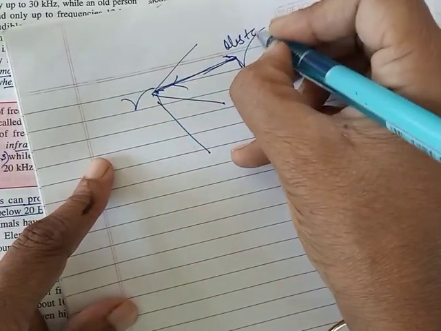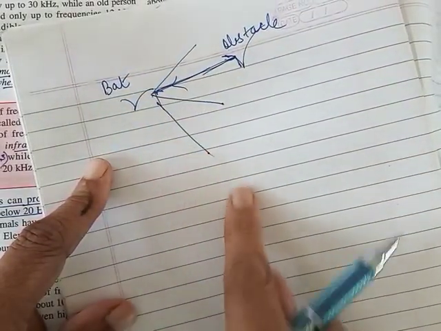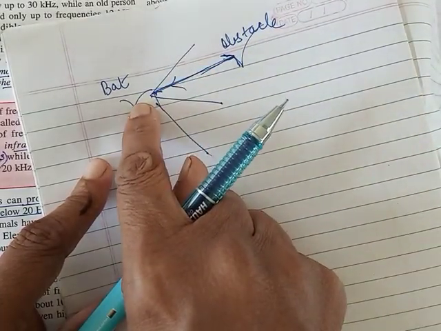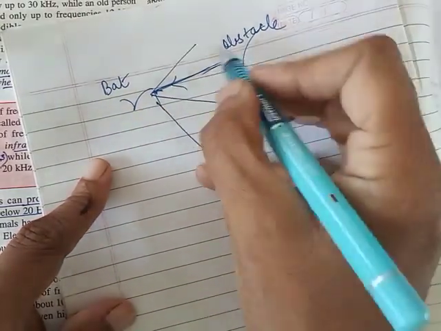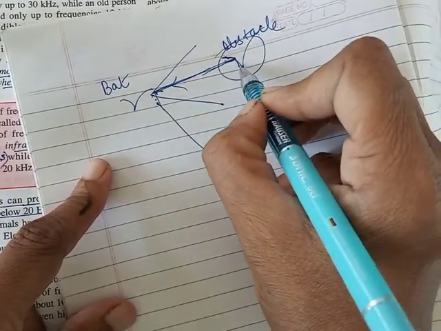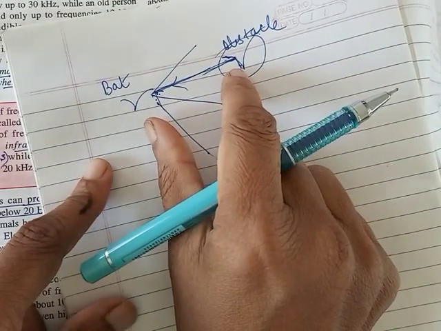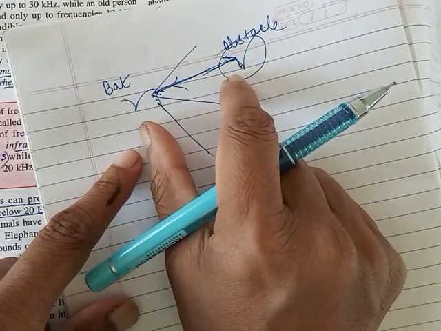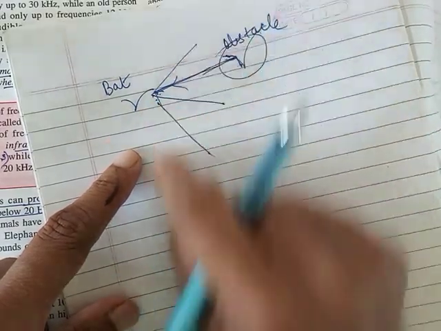This is an obstacle, this is the bat. So as it flies, it keeps sending ultrasonic waves in all directions. If there is an obstacle in a particular direction, that wave will come back. That is called echo. Now this bat is very smart. Depending on the direction from where it is coming, it can guess that an obstacle is in this direction. Also, it can even guess how much distance, depending on the time it took for this wave to come back. It can even judge that this obstacle is very close, so I better take a different path.